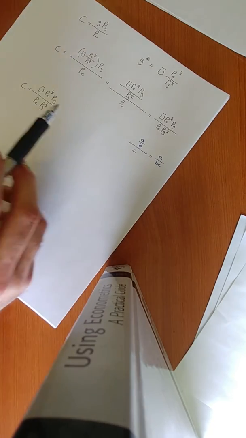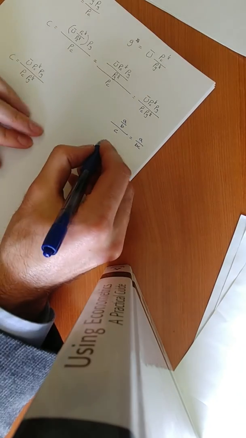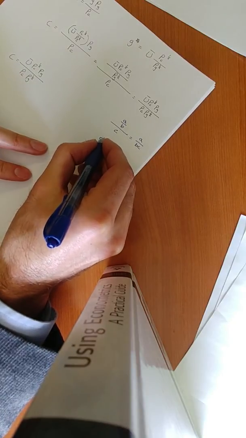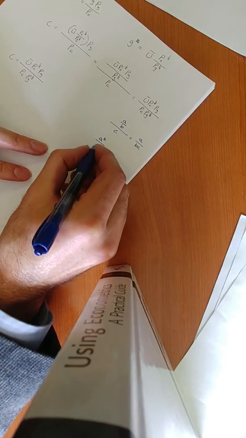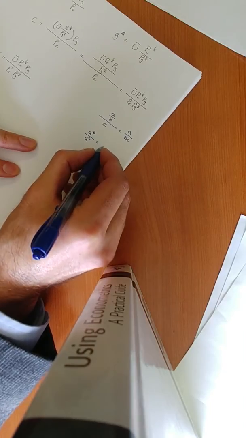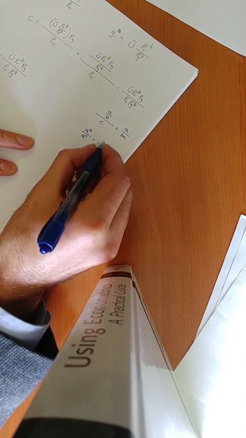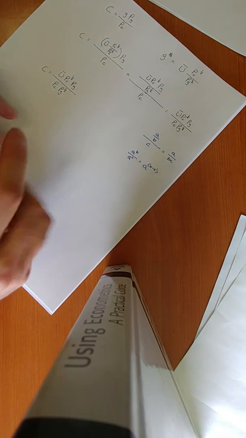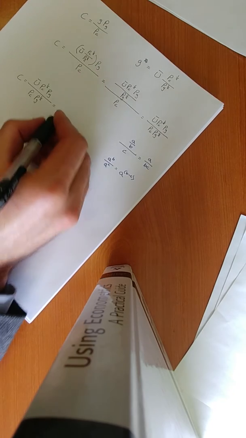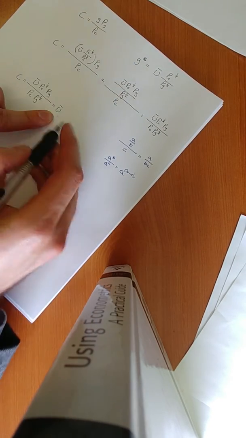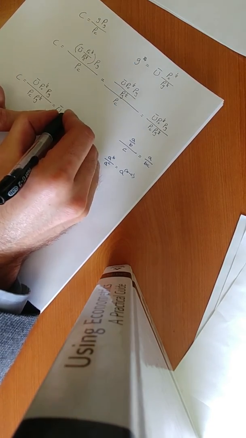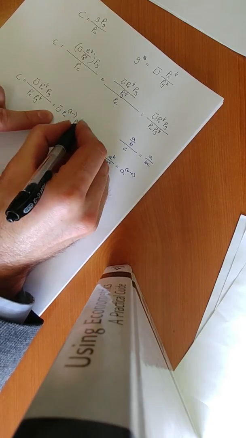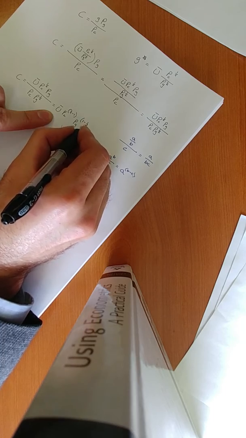Okay, so now we're going to use this other rule. I'm just going to write the rule over here. If I have a raised to the b power divided by a raised to the c power, that's the same thing as a raised to the b minus c. So then I can rewrite this as u bar pc raised to the 1/2 minus 1 times pg to the 1 minus 1/2.